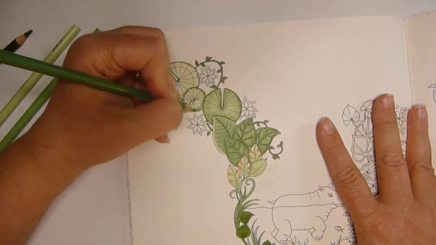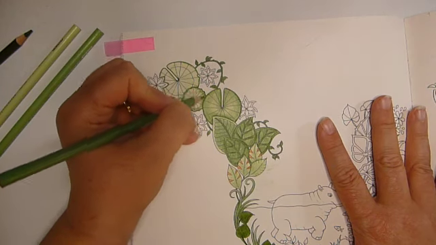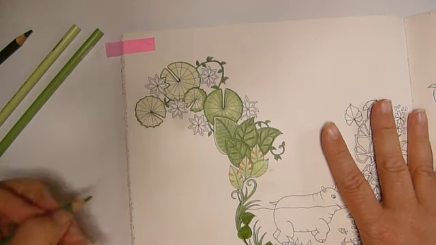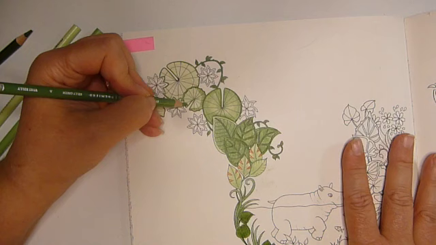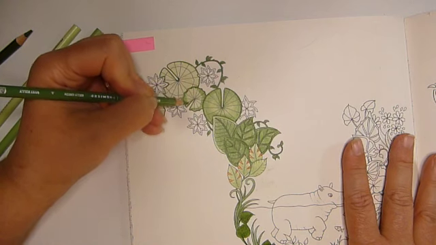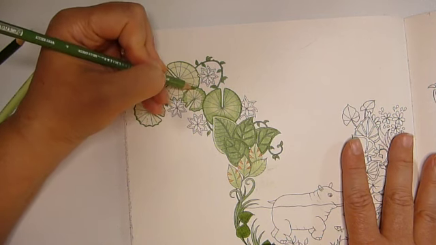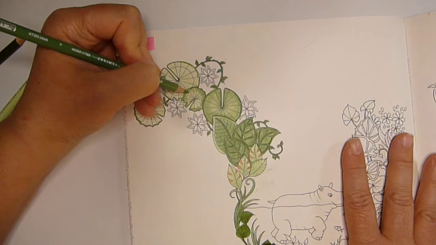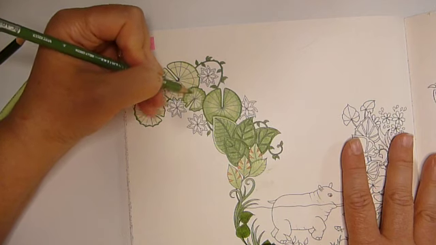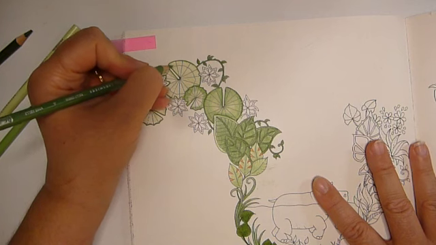And I was probably in my 40s before I ever found an adult coloring book. And I was like, hey, this is awesome. And, you know, then you find all the new supplies, and it's like, I'm loving this.